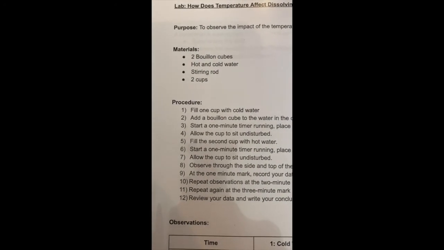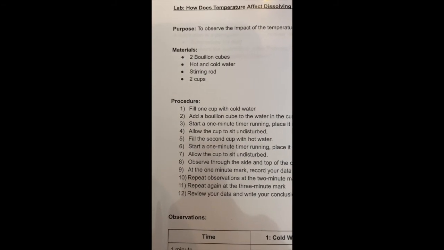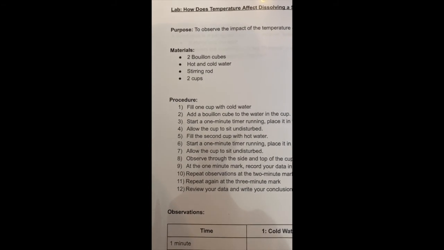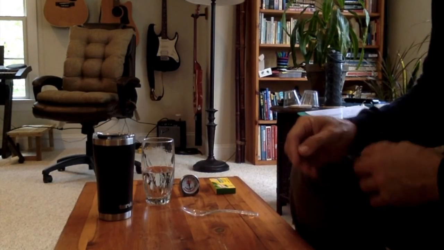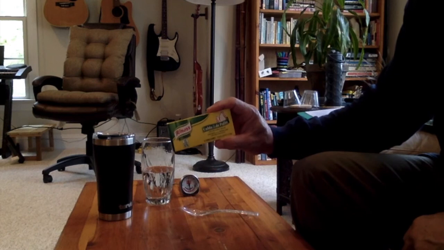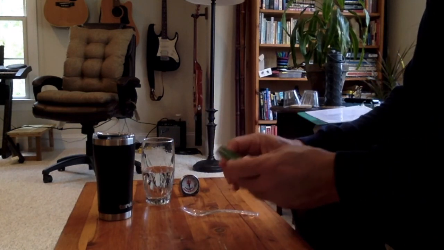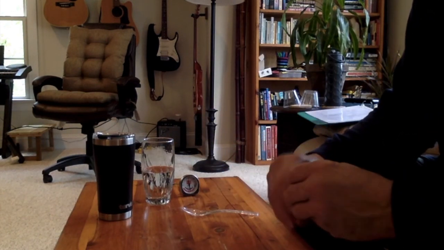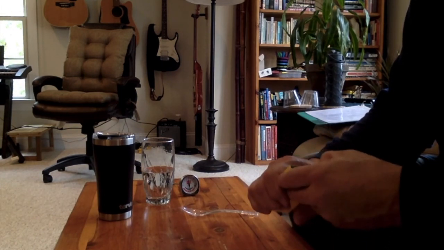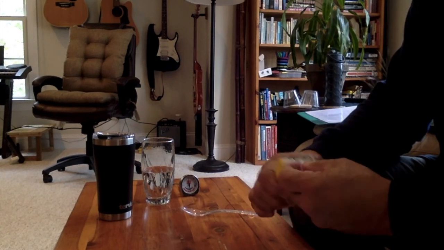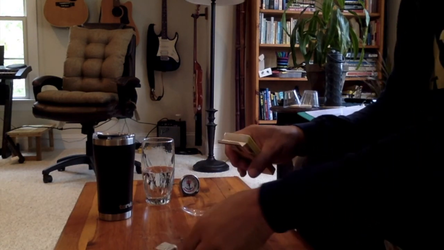Let's look at our materials for a second here. We need a couple of bouillon cubes, hot and cold water, a stirring rod, and 2 cups. All right, so here are our supplies. We have bouillon cubes here. I just bought some cheap Knorr bouillon cubes. These will work perfectly fine. Let me get these open and shake out 2 of them there.